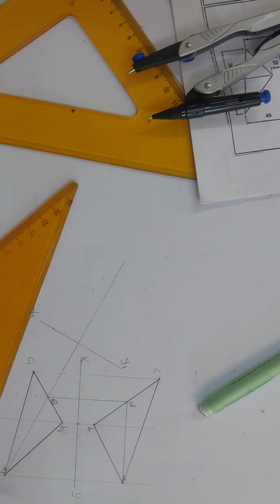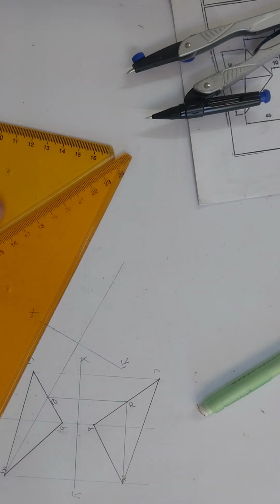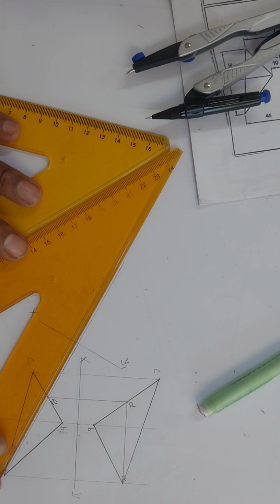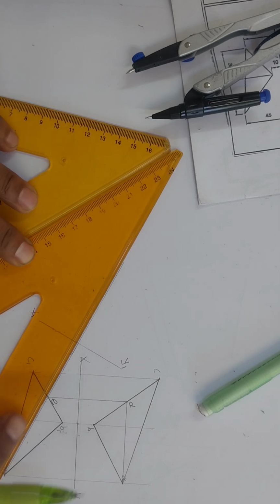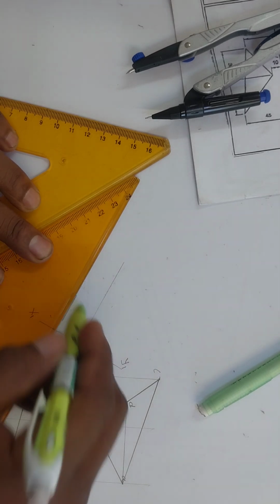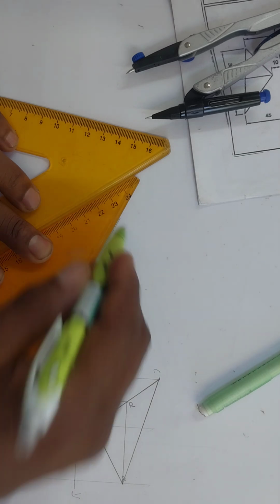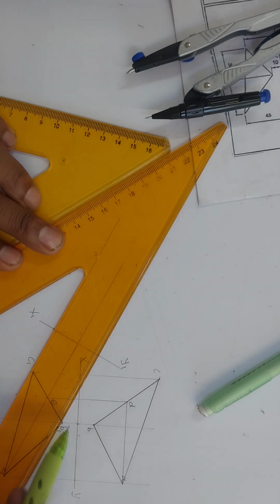And the next step now is to project these 2 points such that they are also perpendicular to the XY line. So you're gonna put your set square together like this. Align the top set square directly onto this line here, and then shift it to C. Draw this line, shift it to B, then draw this line.